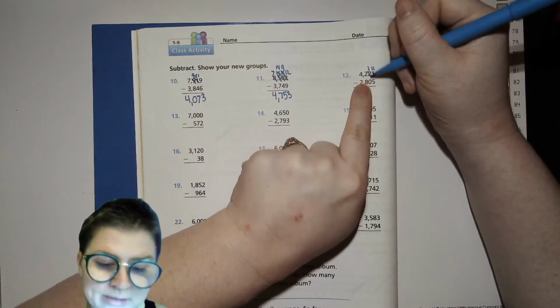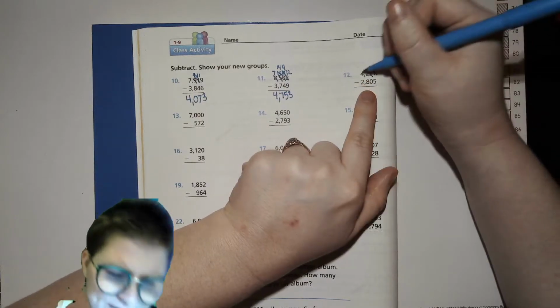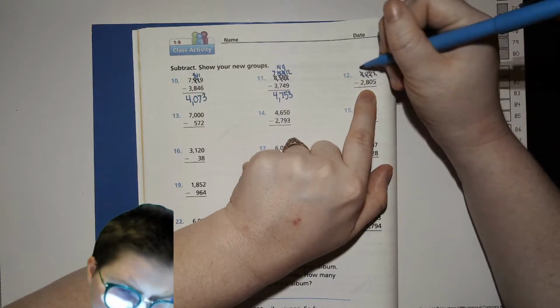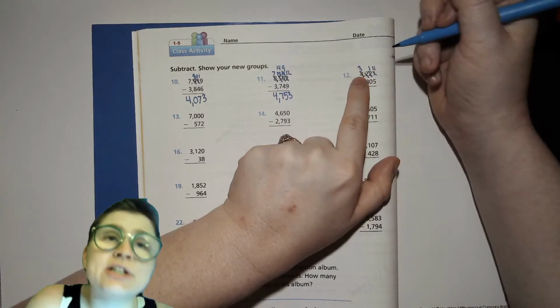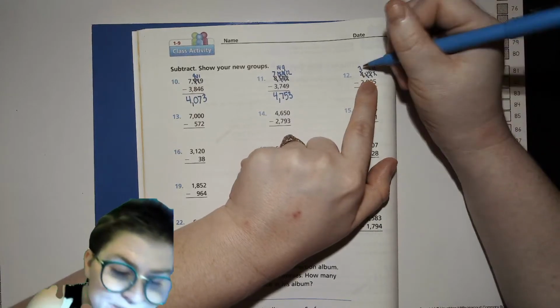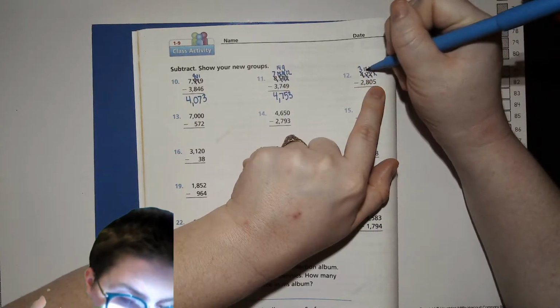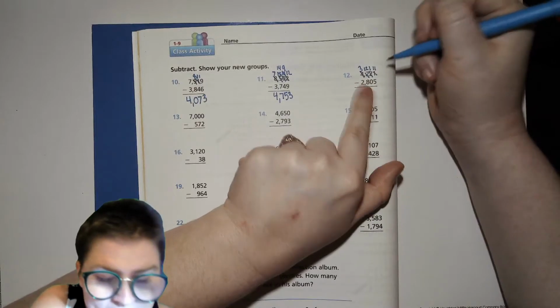Okay, then 2 minus 8, that won't work either, so we'll take 3 of our thousands, leave them there. 1,000 is going to turn into 10 hundreds and join the hundreds place, so now we have 1,200.